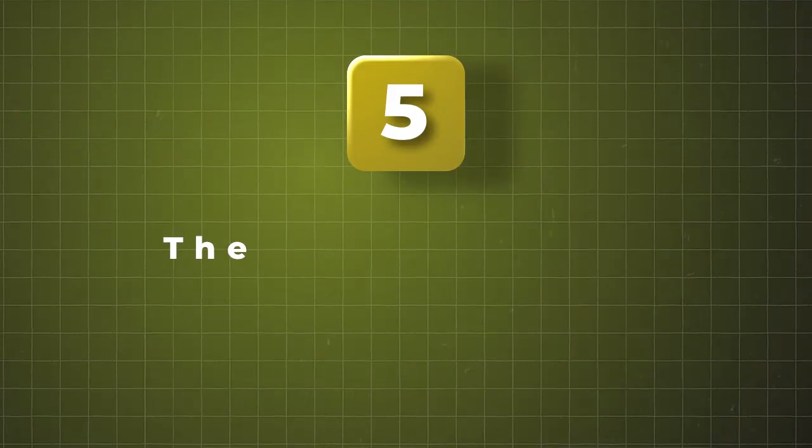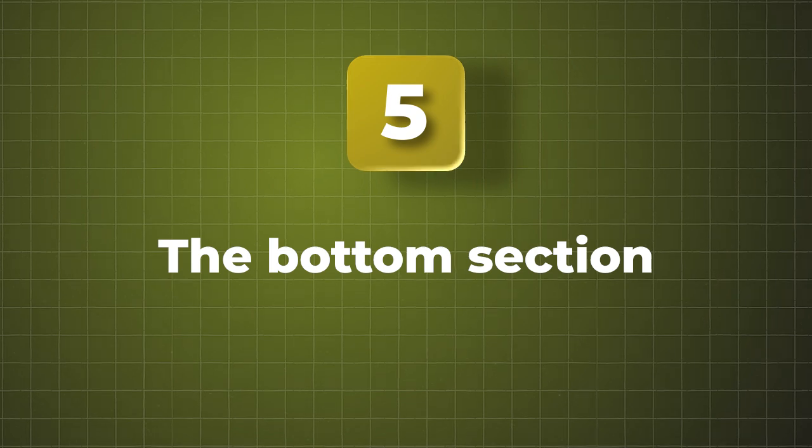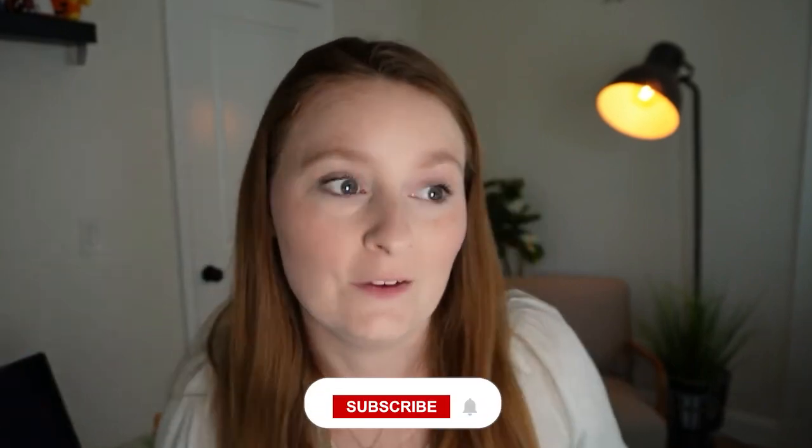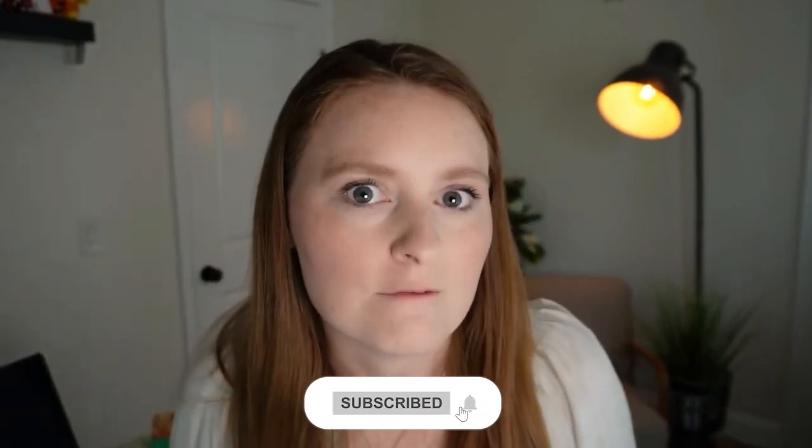Now we're getting into the bottom section. Now, this section is super simple as well. I like to think of it as the section built for email skimmers, which is definitely me. I open up an email and I'm scrolling down the whole thing. What captures my attention right away? If it does, then I'm at the bottom of the email.